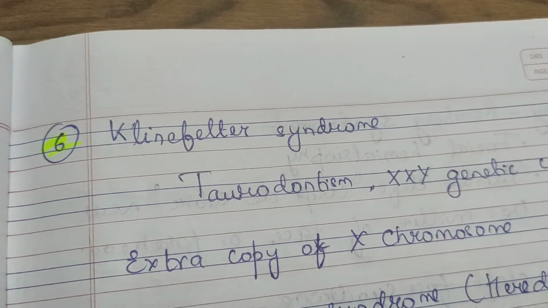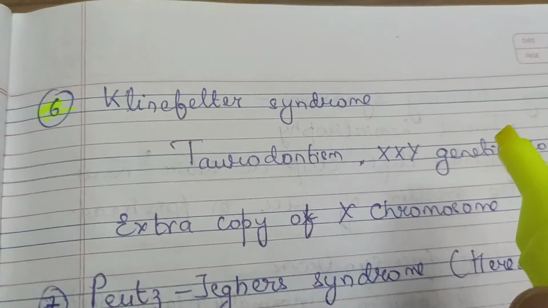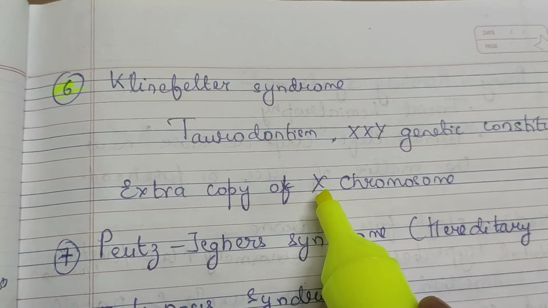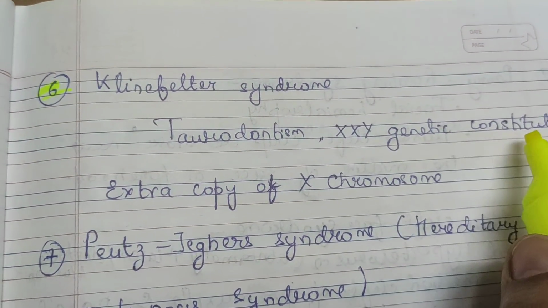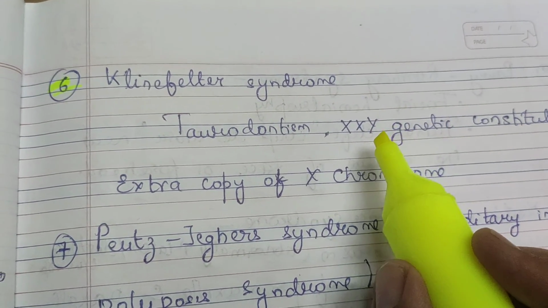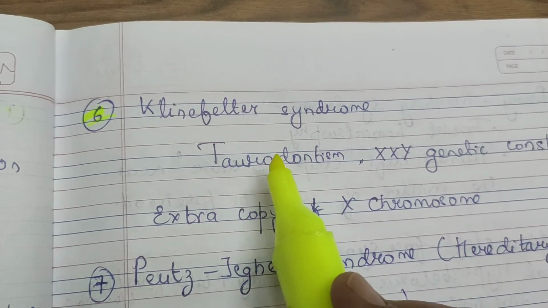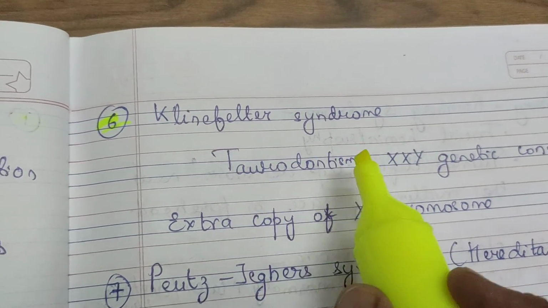So we should know about this, and there will be one extra X chromosome in this disease. So there will be an XXY genetic constitution, and it involves only males. Okay, I don't have any particular diagram regarding this, but everyone has seen a taurodontism picture.